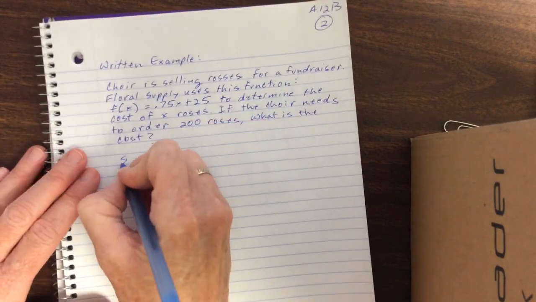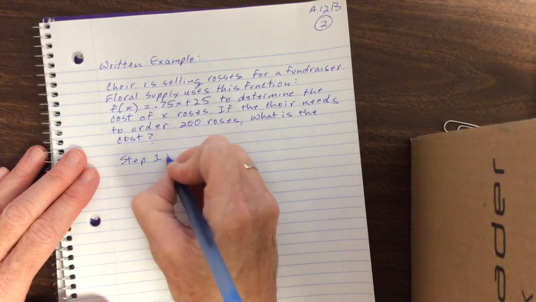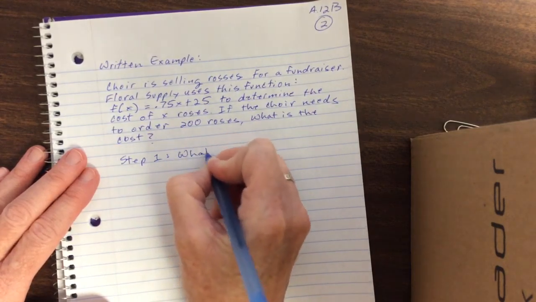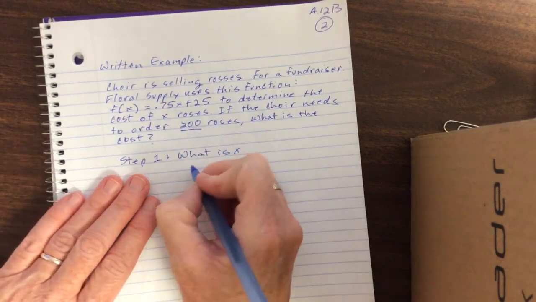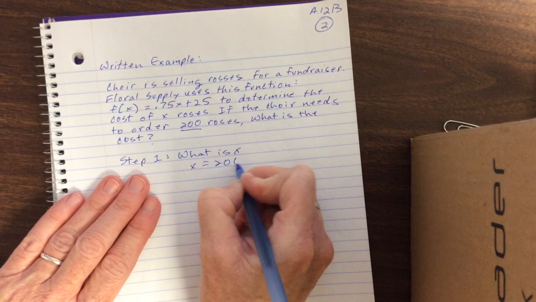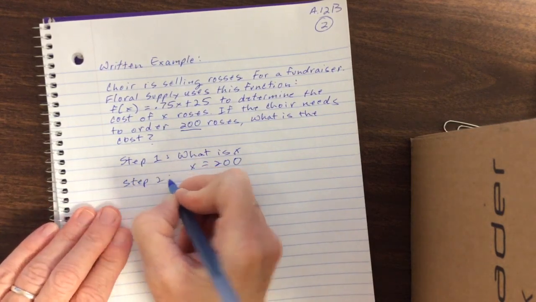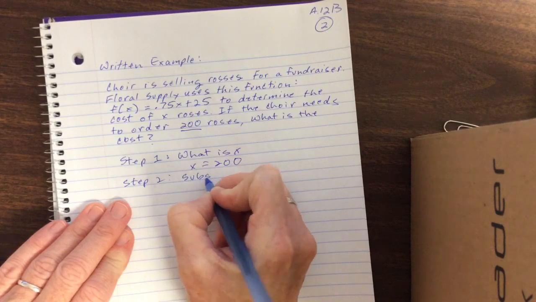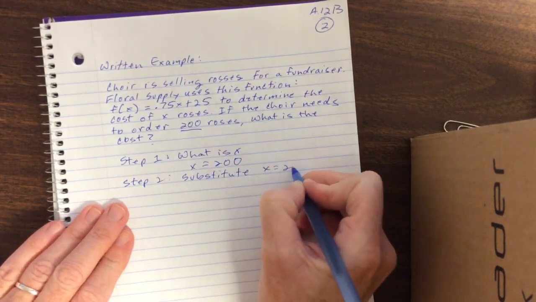Step one. What is x? And we can see that x is 200. Step two, substitute. x equals 200.